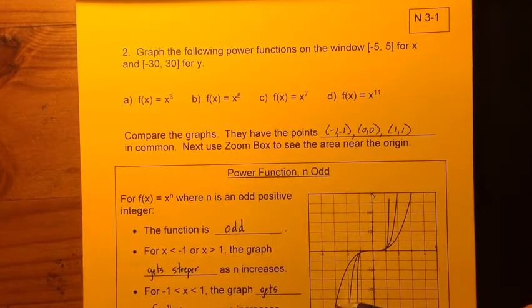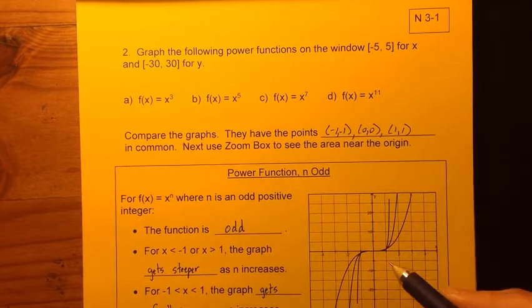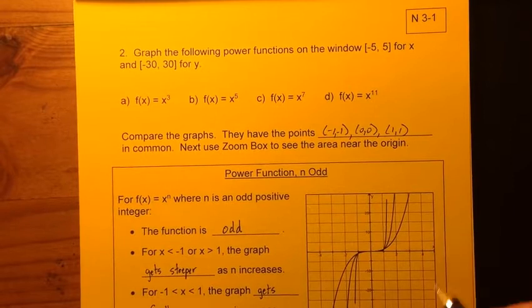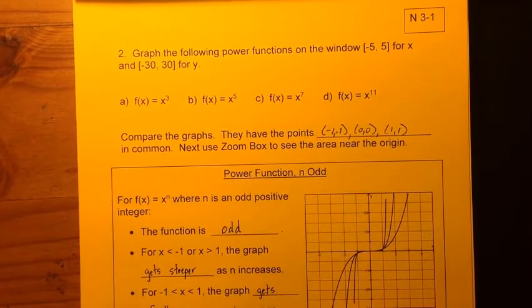So the end behavior is, as I go to the left, as x approaches negative infinity, f of x, the y value, is going down. It's going to negative infinity as well. As x goes to positive infinity, as I go to the right, f of x, the y value, goes to positive infinity. Okay?